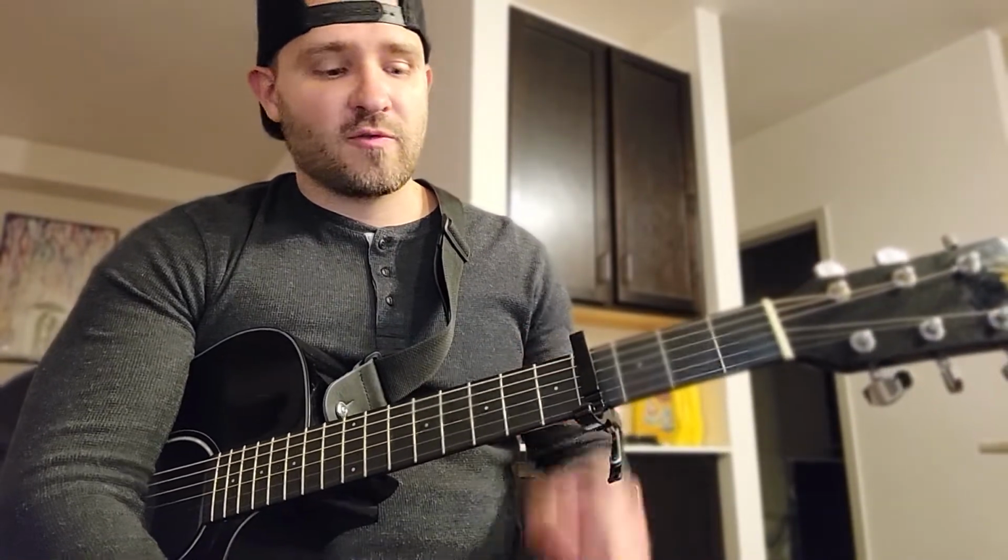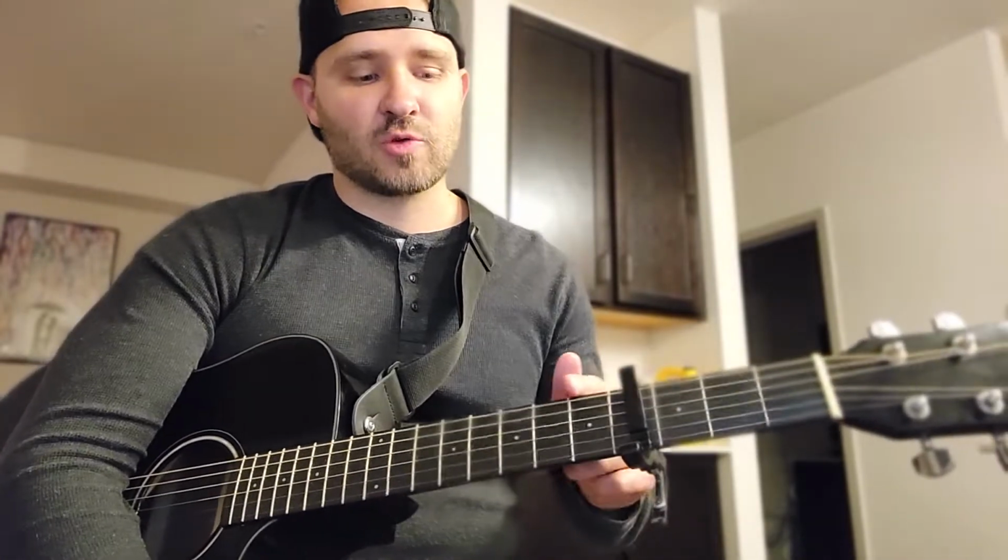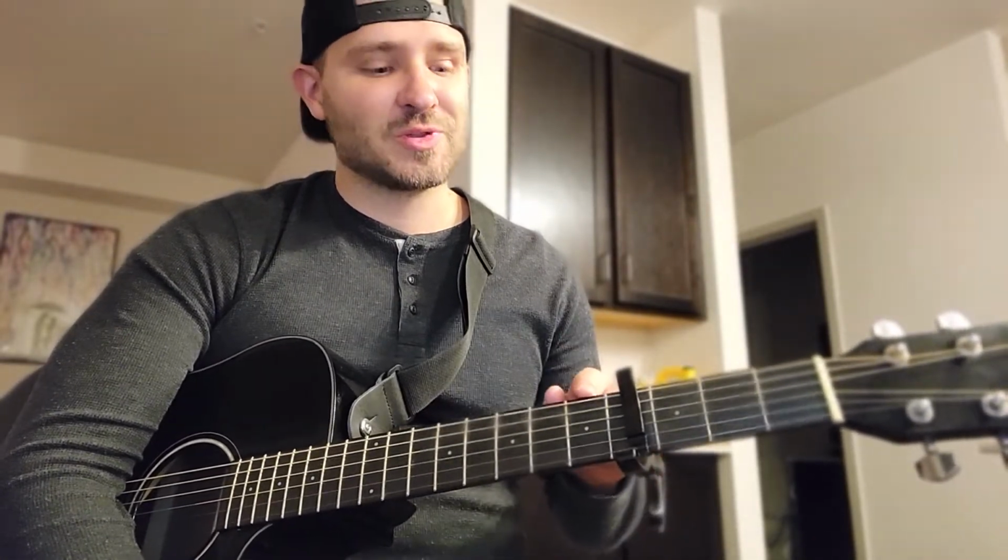So this song is in standard tuning, and there's a capo on the 4th fret. It might make it a little bit easier if you put the capo a little bit higher on the fret, because depending on how you want to play the A chord, it can be harder if it's really close to the 5th fret. So you can put it on the 4th fret.